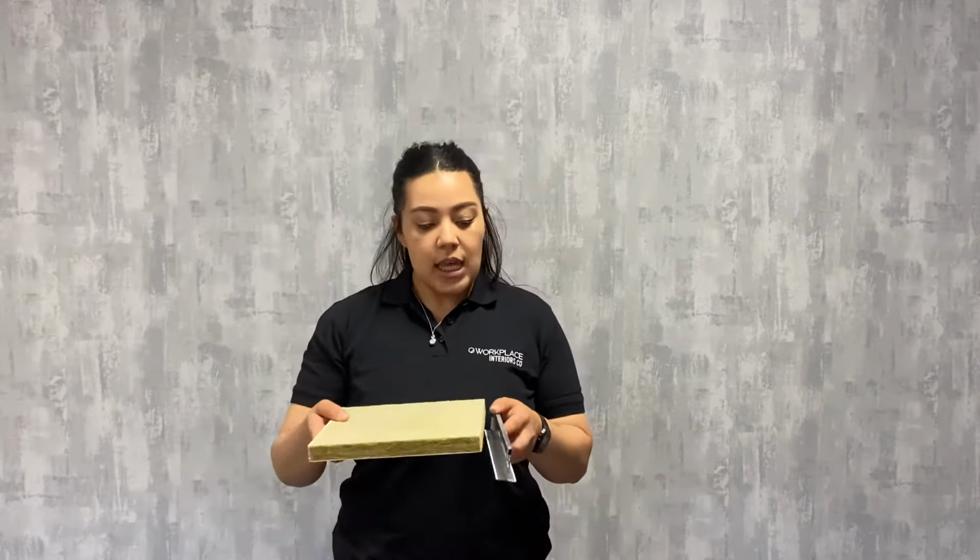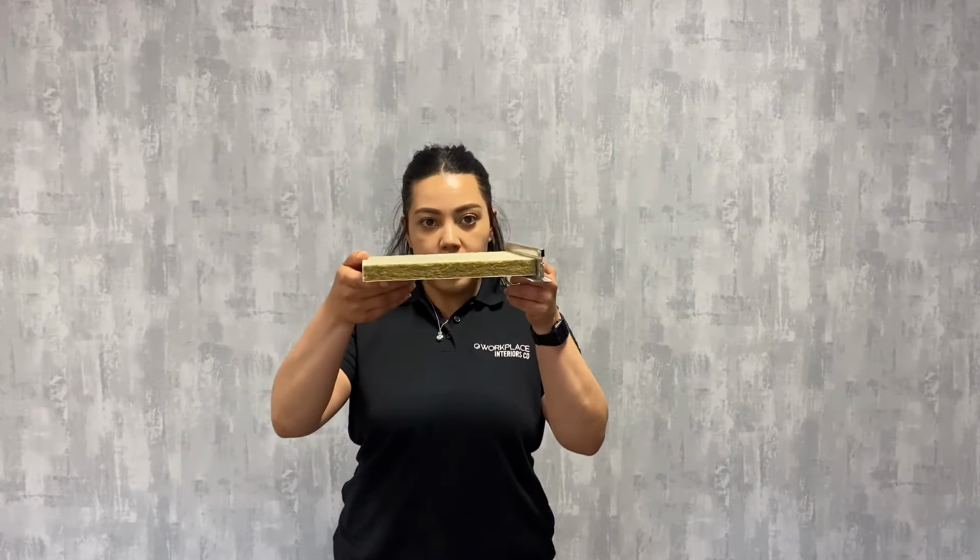So I'm going to start with the square edge. A square edge tile is flat and it will sit in your grid like this, and then I'll show you from the front.